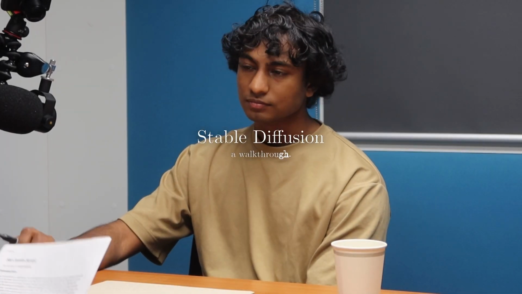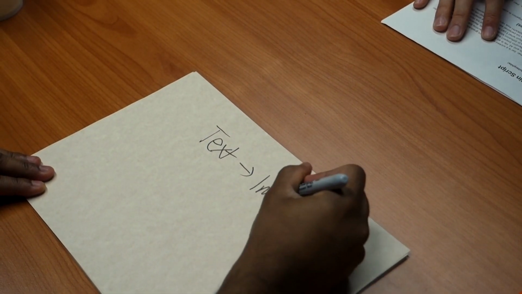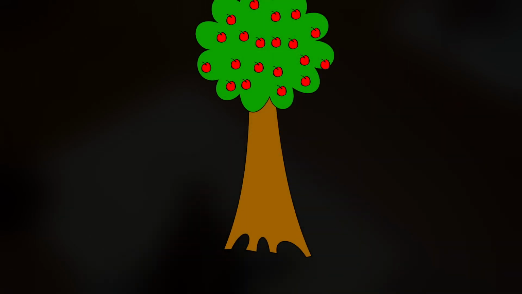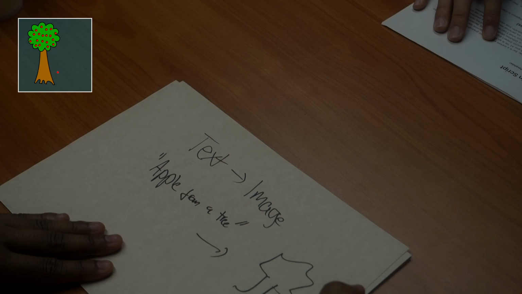Before we cover your work in bias modeling and mitigation, let's cover Stable Diffusion itself. Sure. So for the unfamiliar, Stable Diffusion is basically turning text to image. You give it a description, similar to how you would imagine something in your head, say an apple falling from a tree. You say apple falling from a tree, and then the model, doing its magic, turns it into this tree and an apple falling from it.